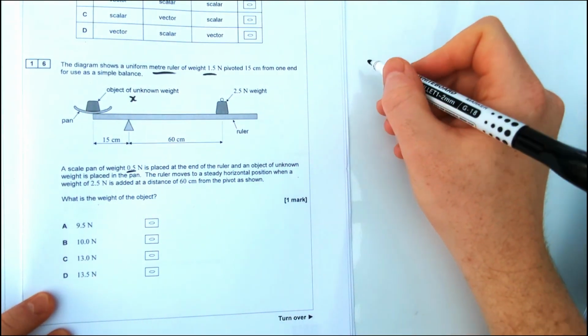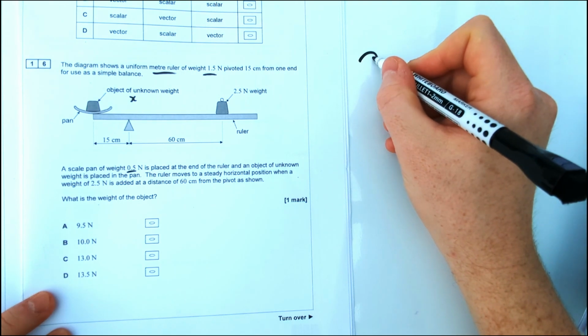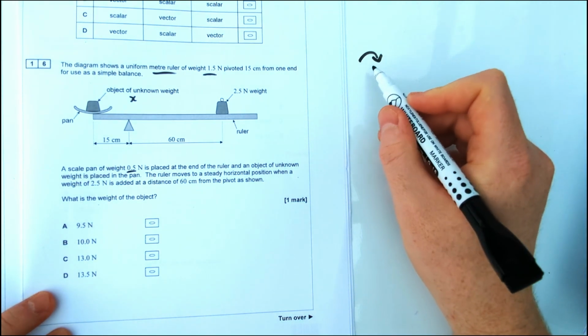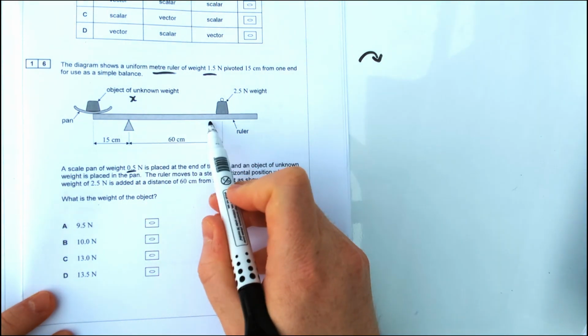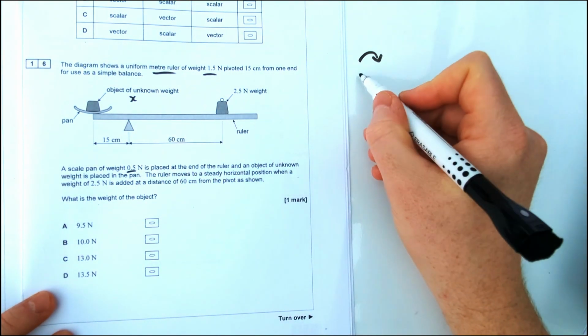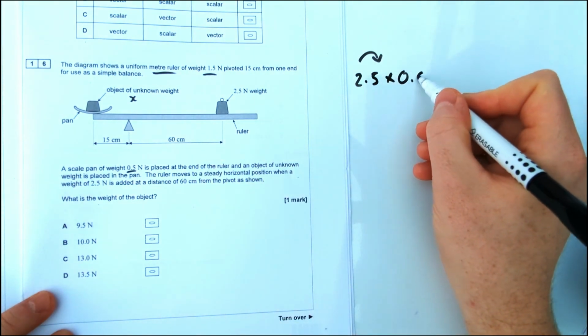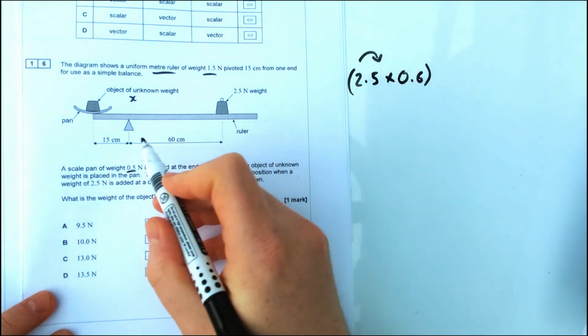So the first thing to do is to set up clockwise and anti-clockwise moments. I like to do those just using the arrows here. So in terms of clockwise moments, the obvious one here is I've got 2.5 newtons weight and that is, in meters, 0.6 meters away from the pivot.